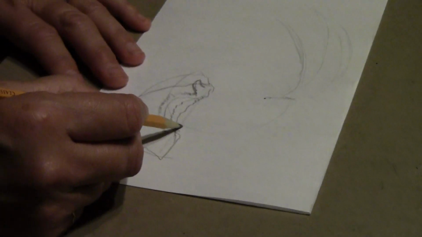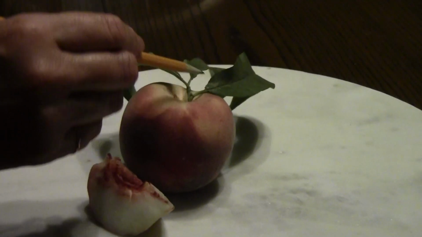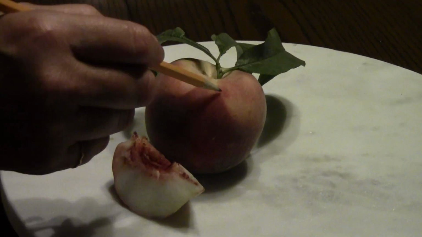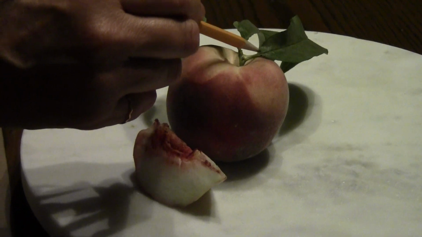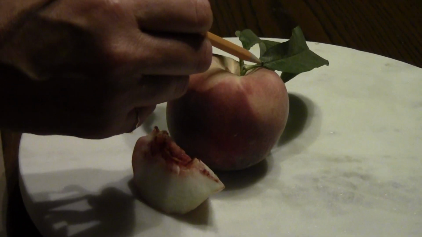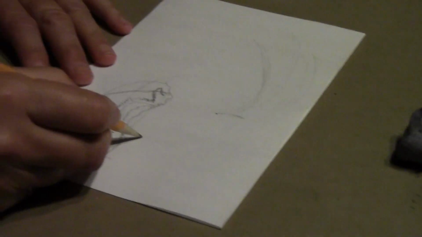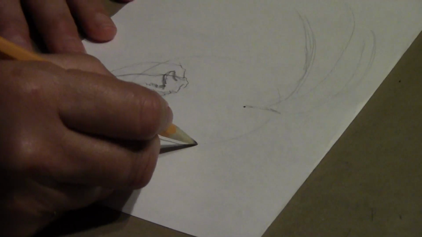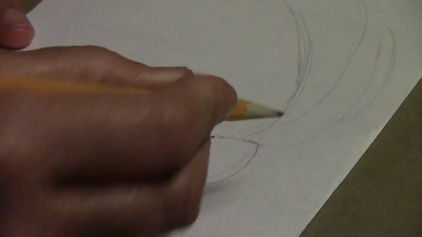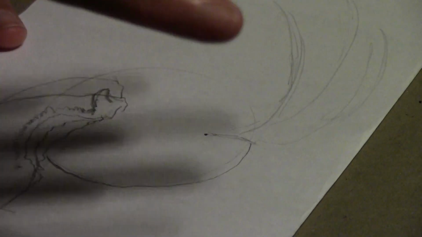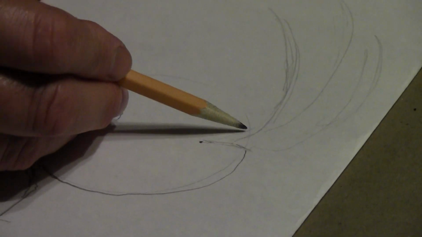Now, a peach is not a perfect circle. It kind of flattens out on top and it has this dip in the middle. But I'm going to start with this edge right here and draw up to the leaf. And I'm looking. So it's circle-like, but it is not a circle. And I'm going to stop to where I kind of sketched out that leaf.